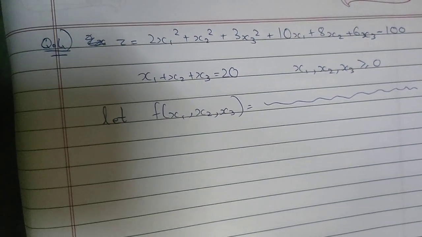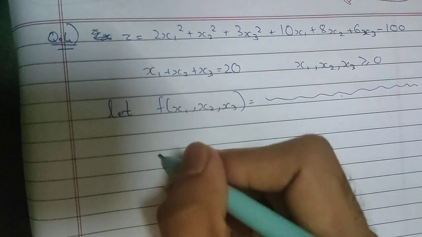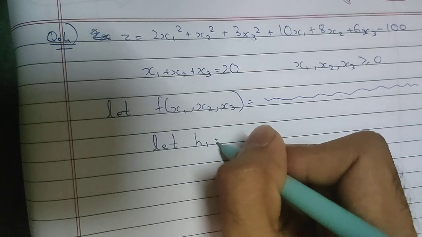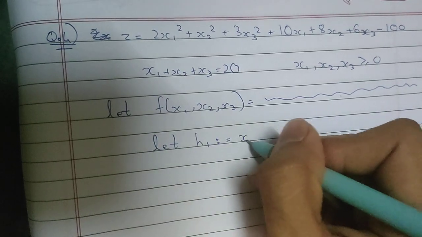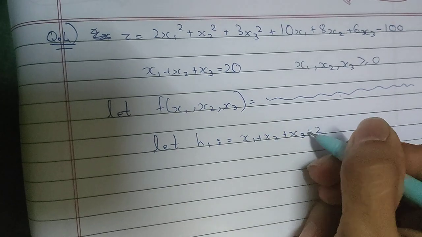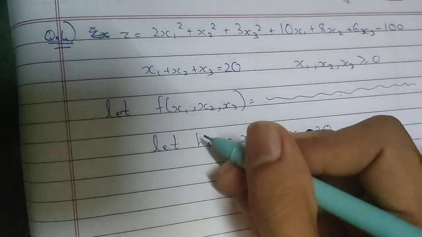I decided to skip it. It's the same thing only. Just copy this and write it here. Then we have our constraint. Our constraint h1 is equal to x1 plus x2 plus x3 equal to 20, but we shift the 20 to the other side, so it becomes minus 20.